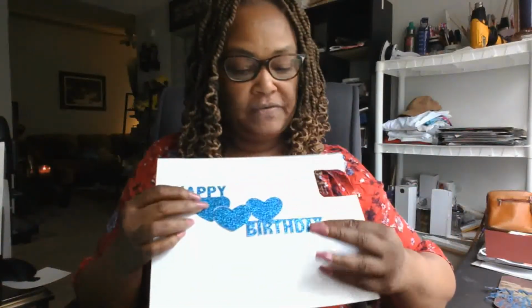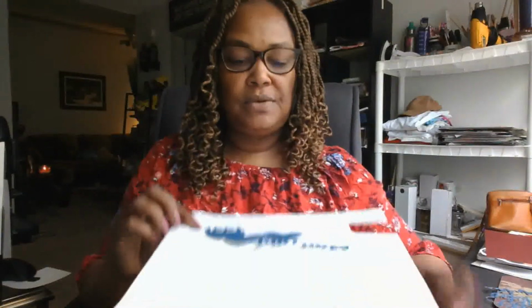I got this at Michael's. It was 10 pieces of glitter cardstock with 2 colors of each because it's 5 different colors. So it's a total of 10. I don't remember how much I paid for it, but of course you can pull up Michael's. Now Hobby Lobby may have it as well, and Joann's. But that's how you do your cake toppers, guys.